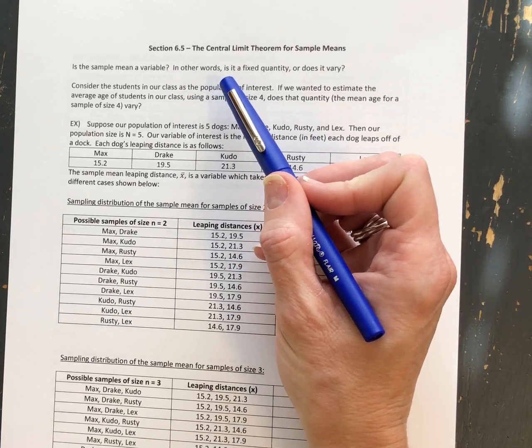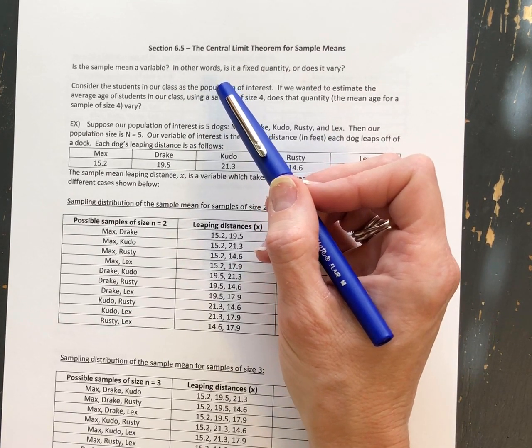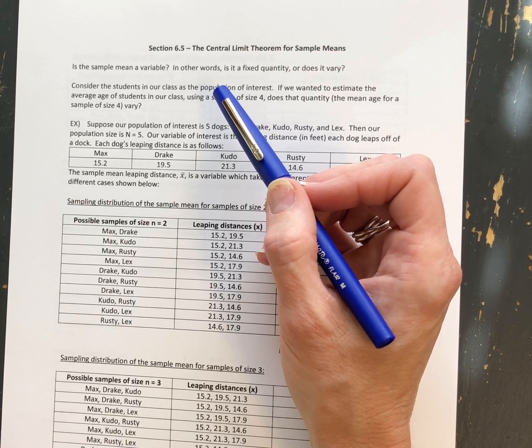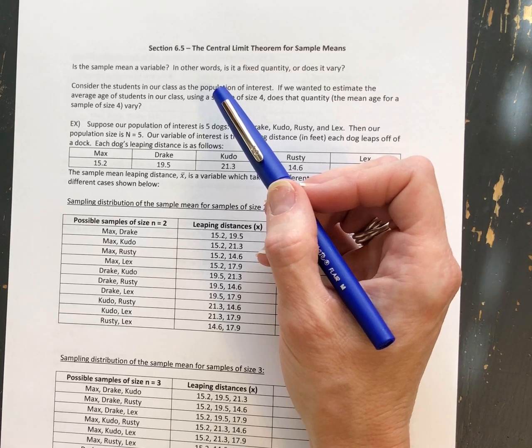If we have a population that's defined, so we know exactly who our population is, and we find the mean for that population, that mean is a fixed quantity. It doesn't change. So if I look at a group of 25 adults and I measure their heights in inches and I calculate the population mean for that group, that population mean is fixed. It's not going to change.